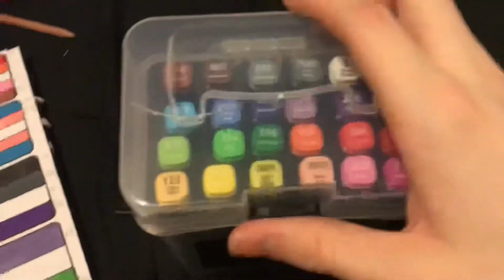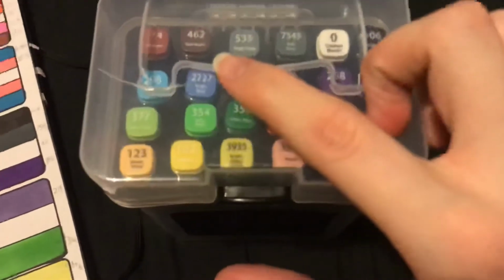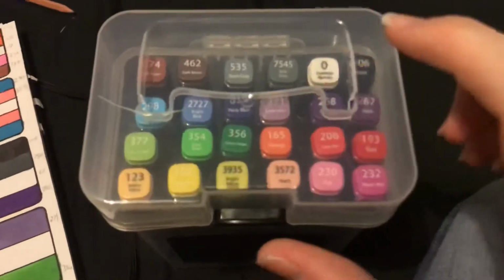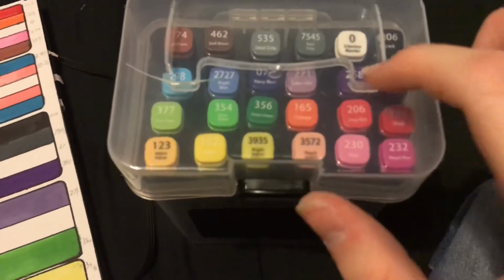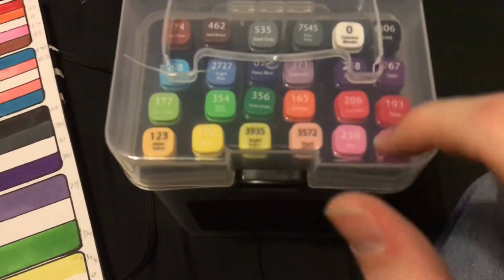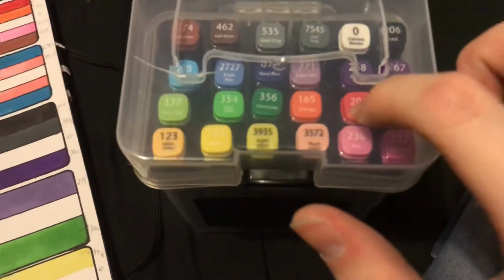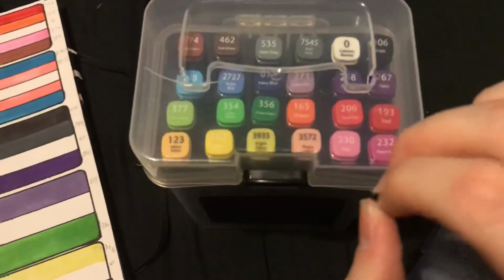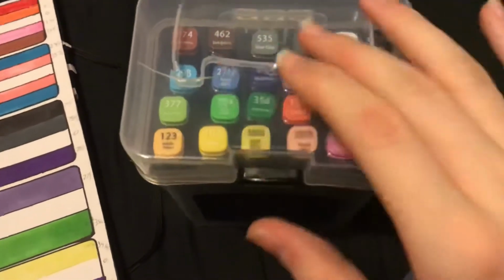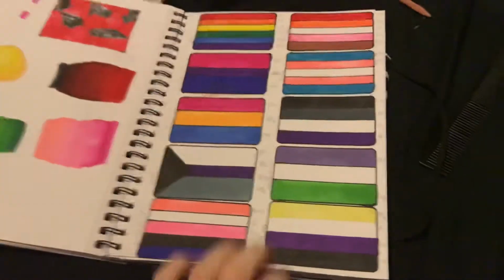So yeah, I only didn't use a couple of these, which was the dark brown, the colorless blender, the deep red, the army green, and that's it. Just those few colors. So just 4 colors I didn't use today. So I've gotten a good bit of practical use out of all of them.